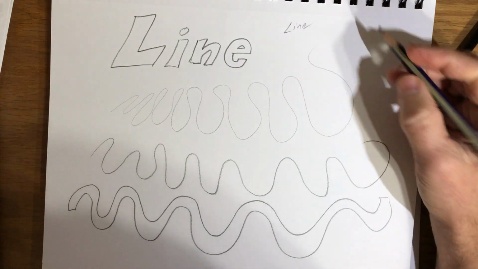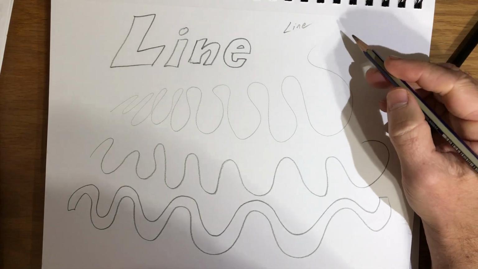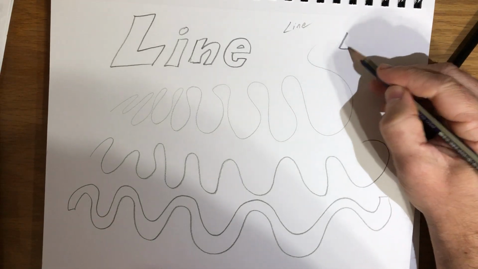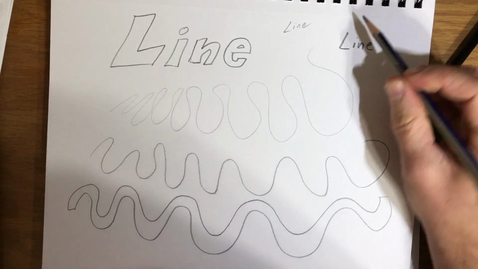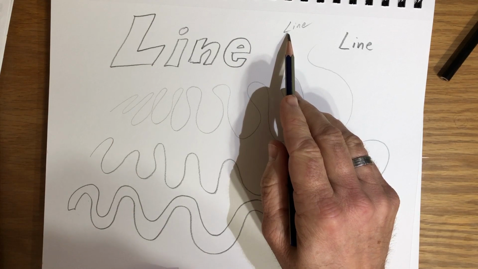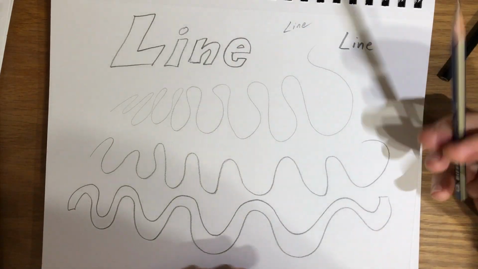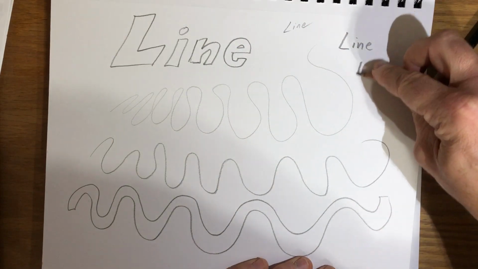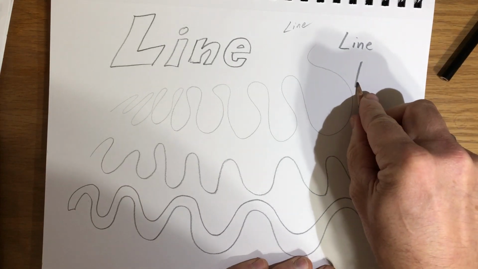Oh, that was hardly even visible. Let's do it a little thicker. So your line thickness can vary across a much wider range. You could go even thicker. Line.